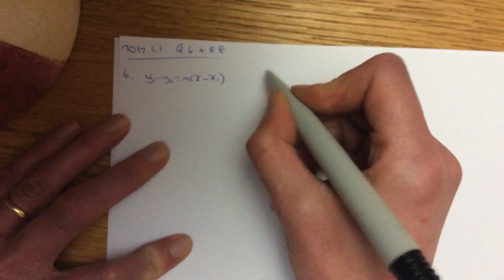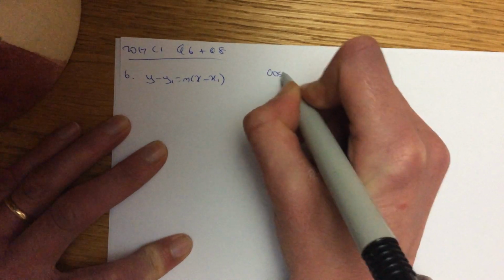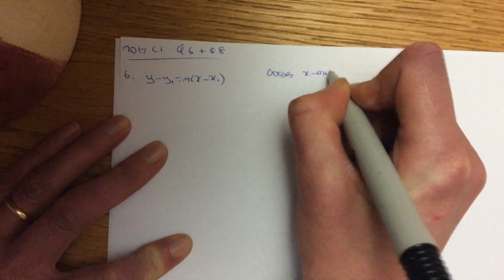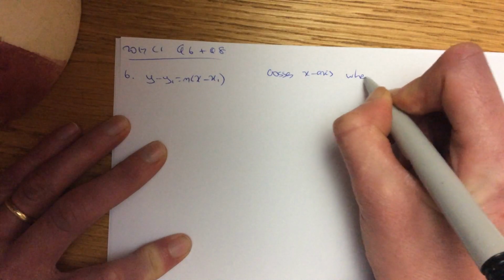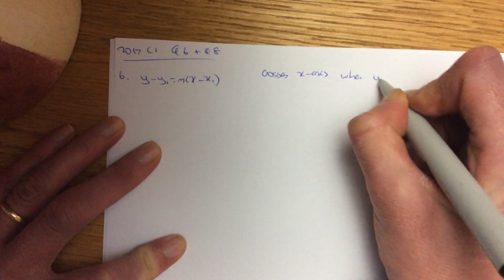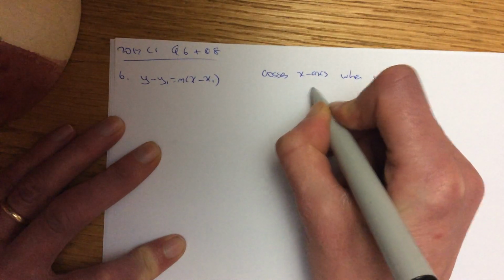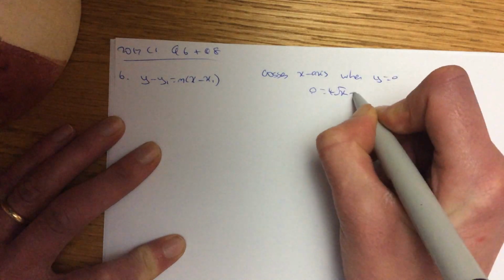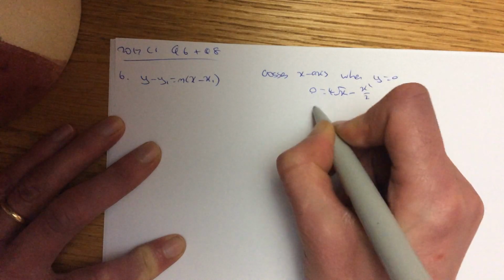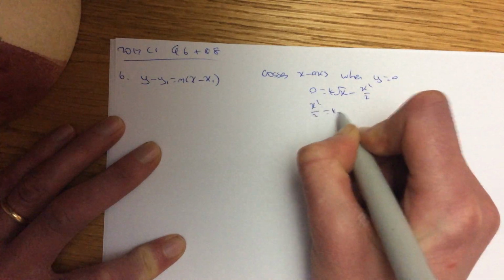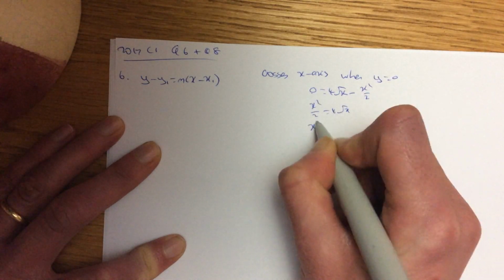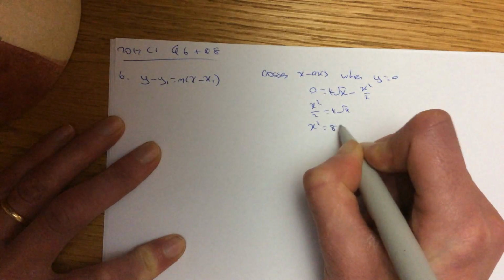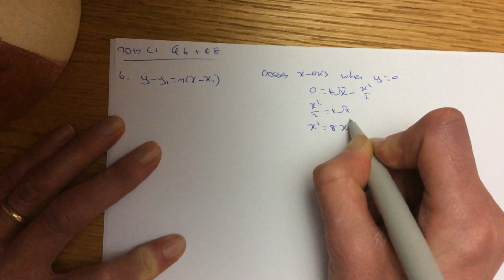Now it doesn't give you the point, but it tells you it crosses the x-axis. Anything crosses the x-axis when y equals 0. So let's put 0 into our y equation, so that's y is 0, and try to solve for x. Bringing this across, and then bringing your 2 across. So x squared is 8x to the half.